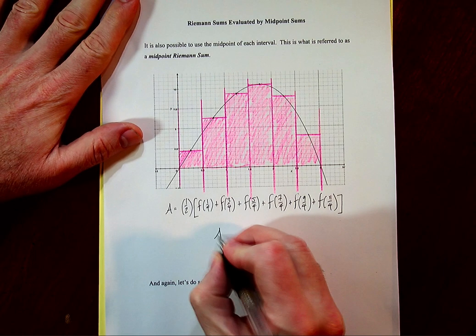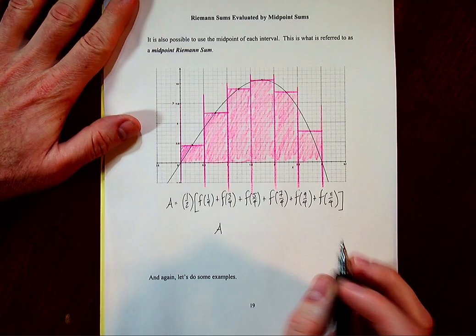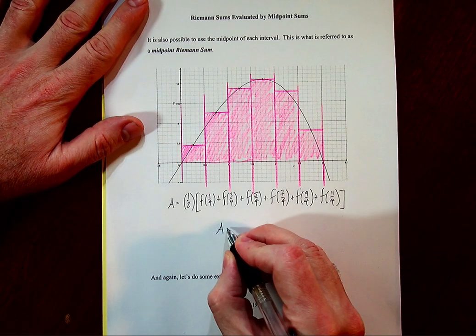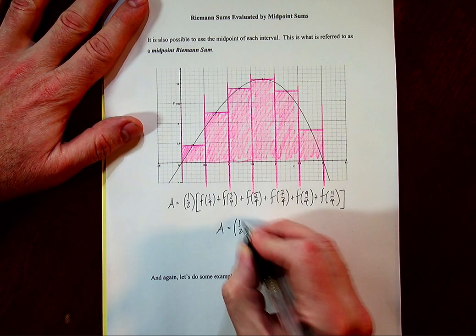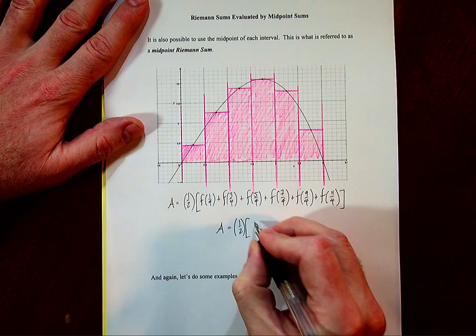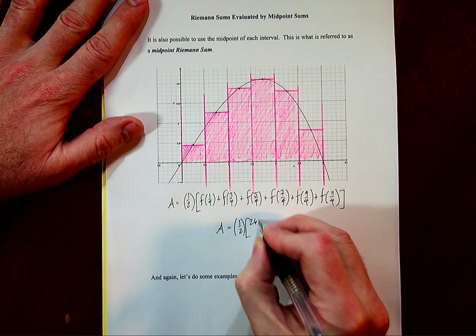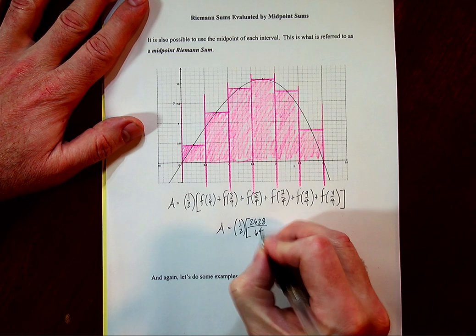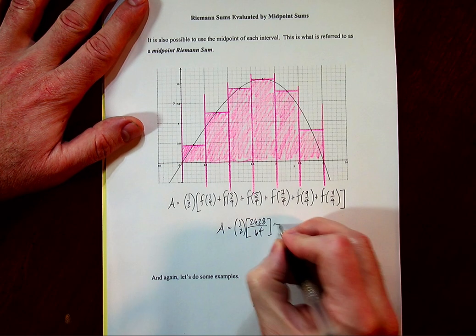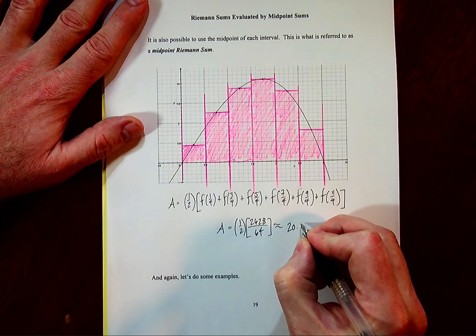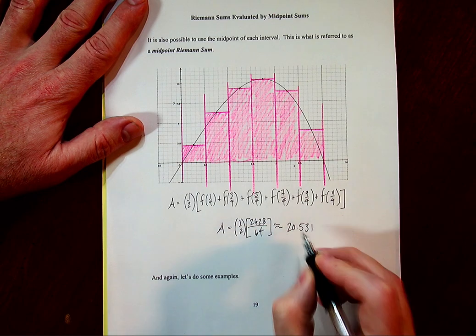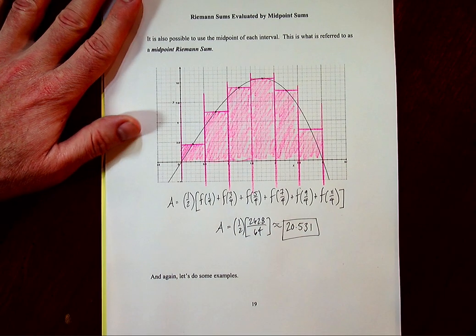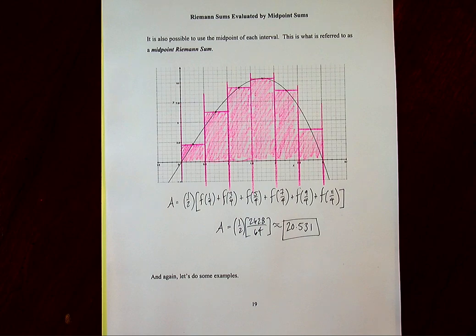Now, I could calculate all those for you, but I'm not going to bore you with that. I will go ahead and let you know that that winds up being the really nasty fraction of 1314/64, which reduces, but who cares? What we're looking for is the decimal approximation, which is 20.531.